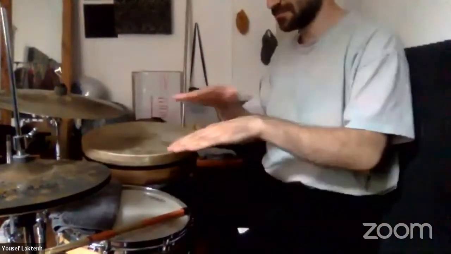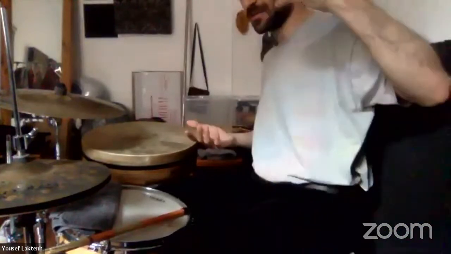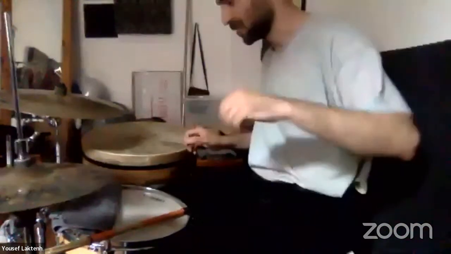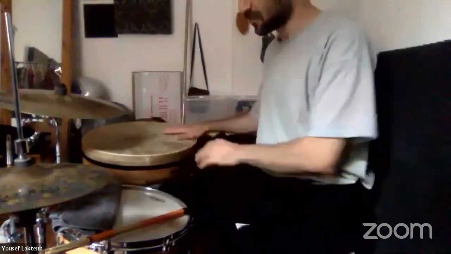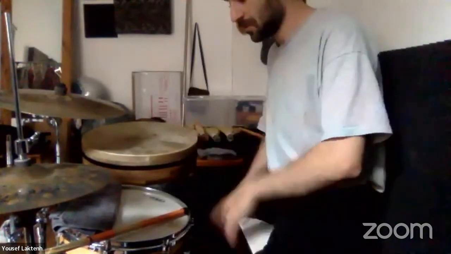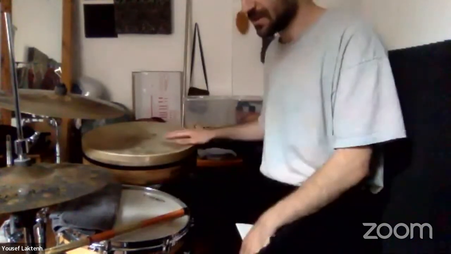I have a stand where I put the frame drum like this. If I play more or less a solo, I will hold it like this. But for a set, it's much more comfortable to have it here because you can play much more easily.